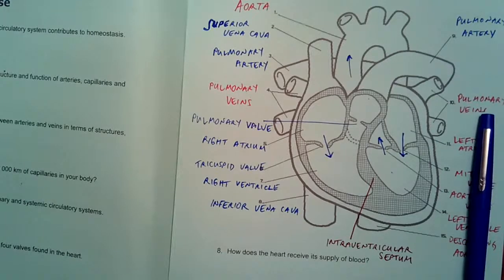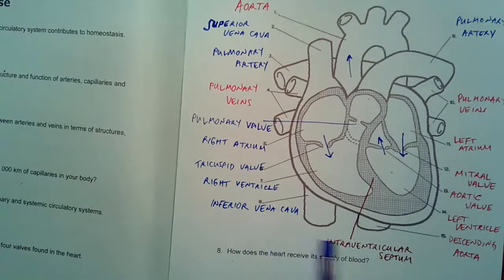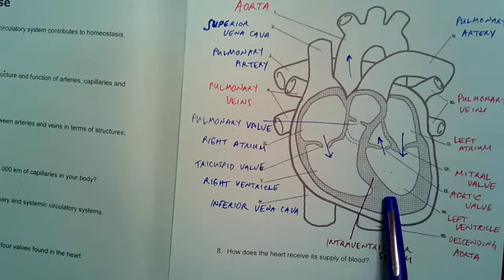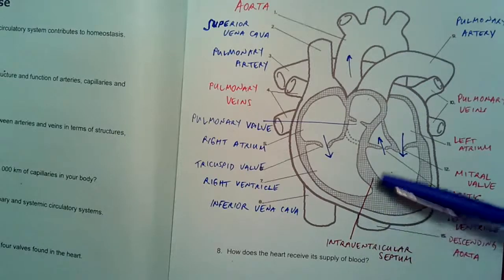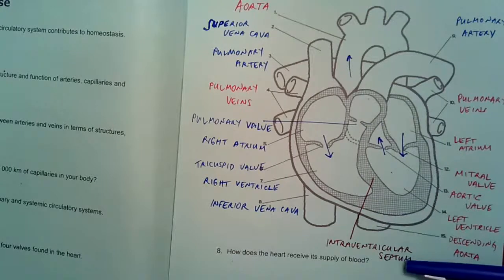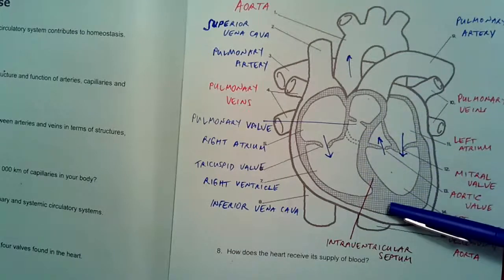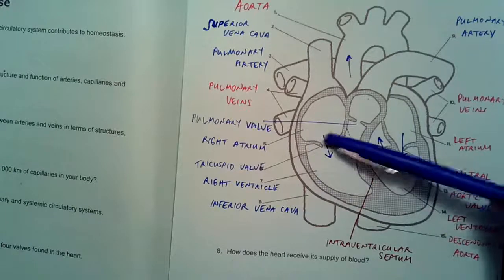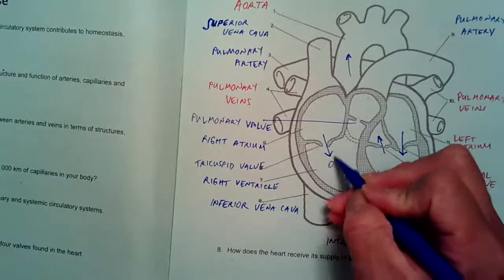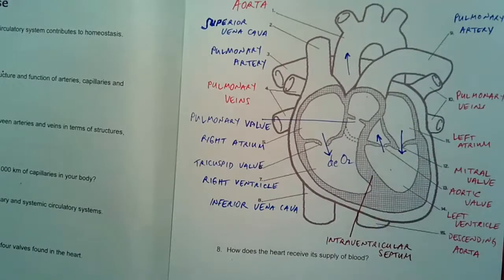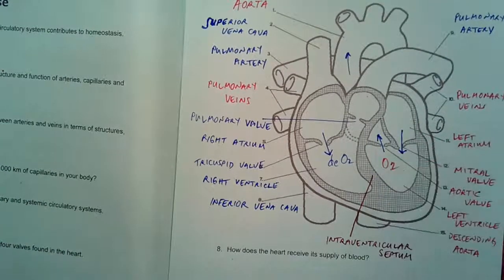And then you have the wall that separates the left and the right side of the heart, called the septum, or the interventricular septum. It's a very thick wall, so the blood does not mix. The right side contains the deoxygenated blood, the carbon dioxide blood, which does not mix with the oxygenated blood on the left side of the heart.